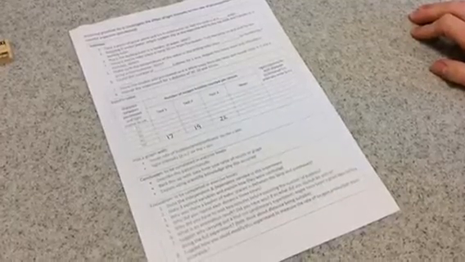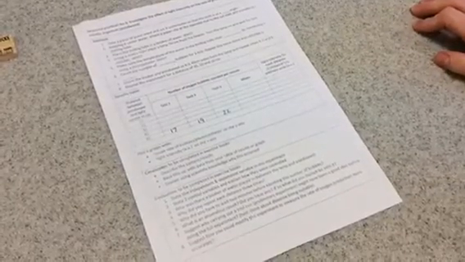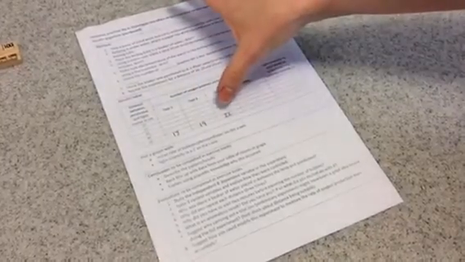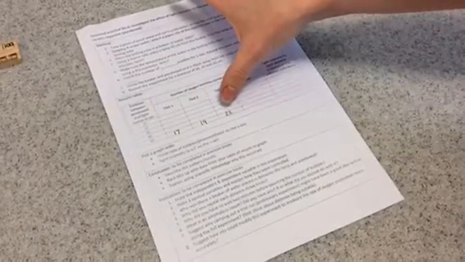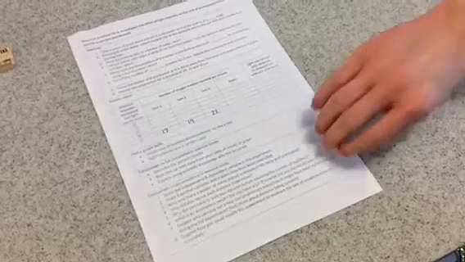Now I'd like you to repeat that 2 more times. And I'd like you to calculate a mean. So remember how we do that, guys. We add up all our results, so it'd be 17 plus 19 plus 22, give us our total. And I'd like to divide that by 3, because we did it 3 times, which will give us 19.